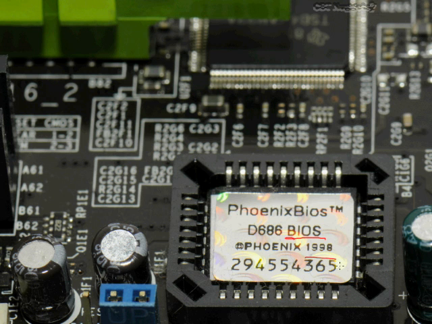You update this a number of different ways, which I'll discuss a little bit later on. But if you want to see the date and version of your BIOS, you can see that during the Power On Self-Test, which is also known as the POST, P-O-S-T, and that'll identify that for you.